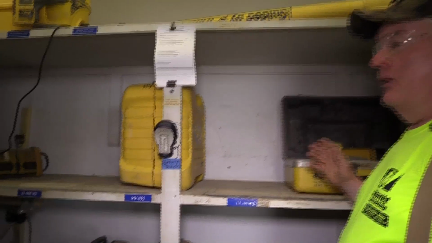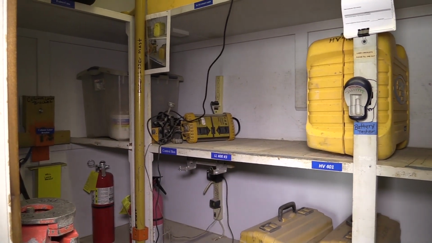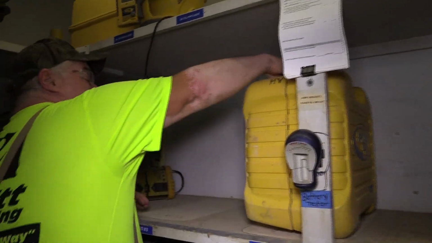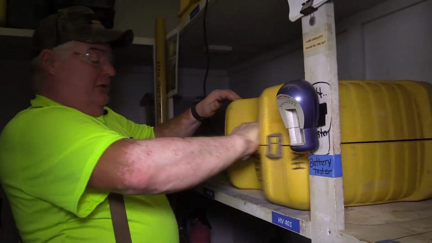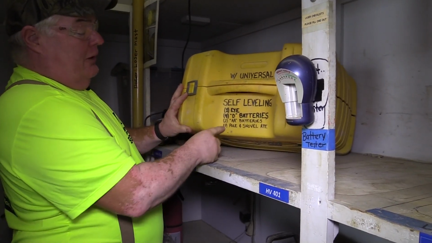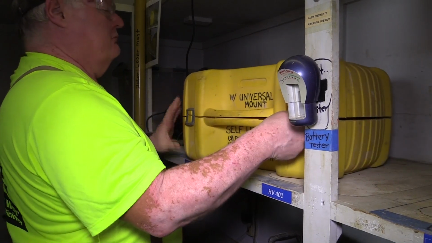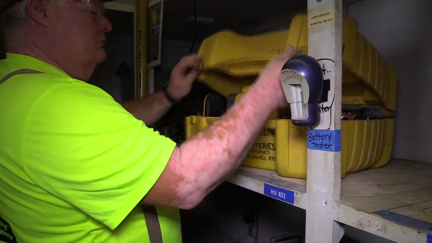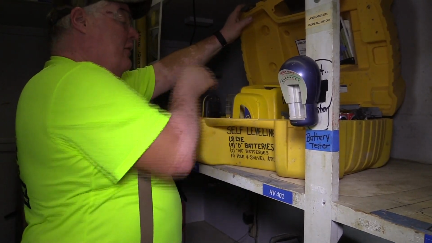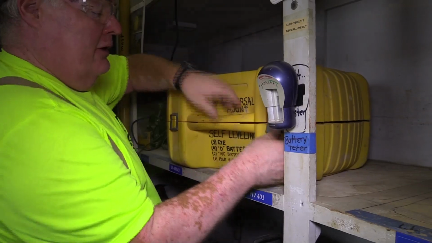This is our laser room where we keep our lasers. And what you would do when you come in to get a laser is, the laser has on it what all should be inside of the case. So you'll open the case, make sure that it has the batteries and all the stuff that it's supposed to have in there with it. Close it up.